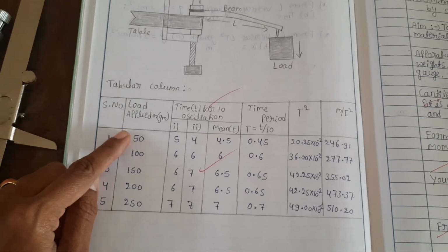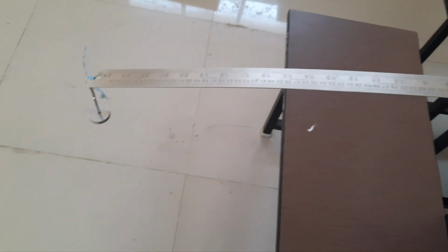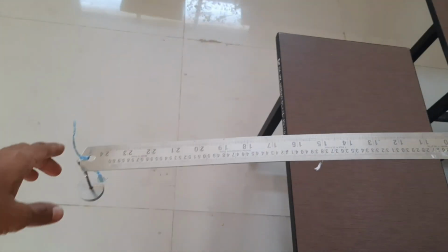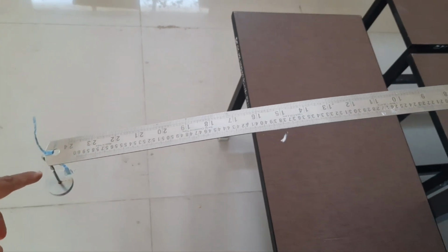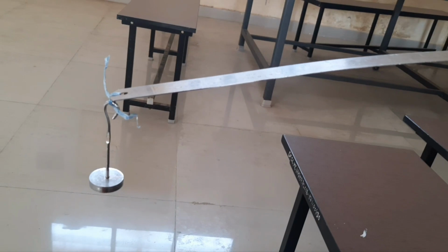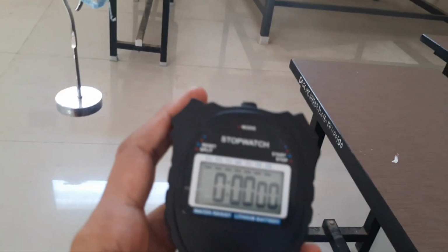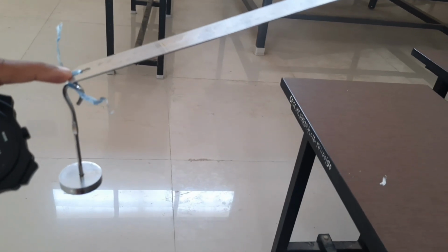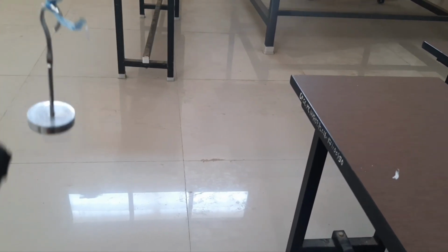So next what you have to do here, just apply the load of 50 gram. Here you can see I have applied the load of 50 gram at the end of the cantilever. Then you can just note down the number of oscillations using this stopwatch. First, you can do it in the vertical direction.